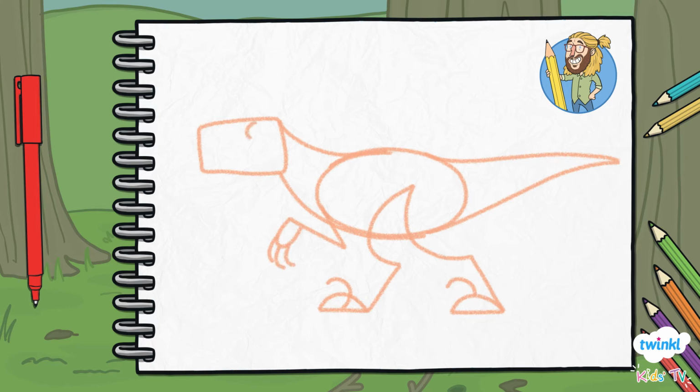Now we need to add the face. Start by drawing a small circle for the eye and a wavy line for the mouth. Woohoo! You've finished the basic sketch of your drawing. Well done! It's perfectly okay if you need to pause or rewind the video before we move on.